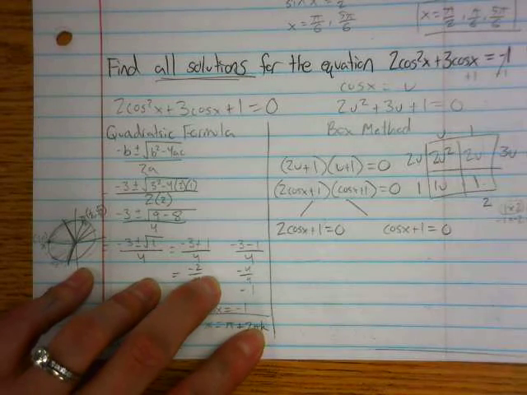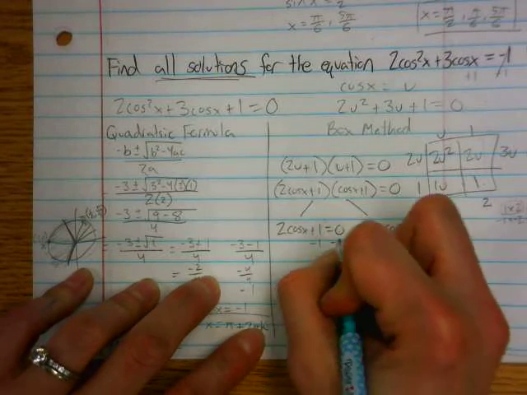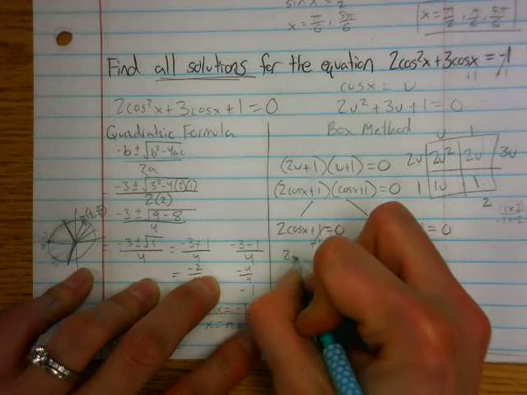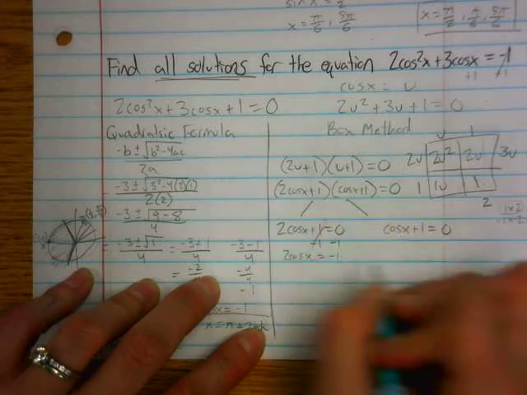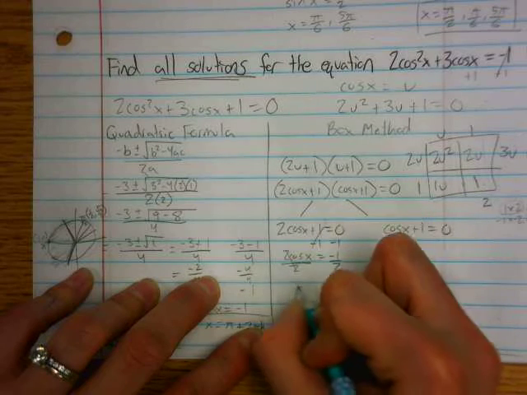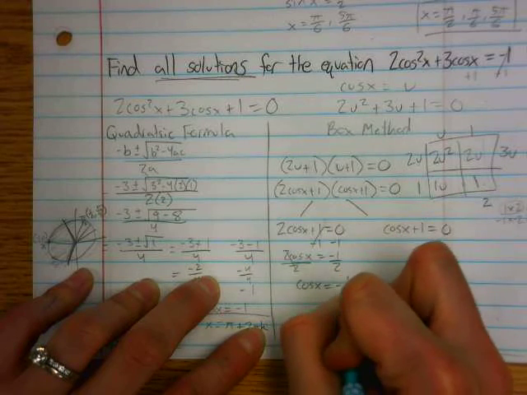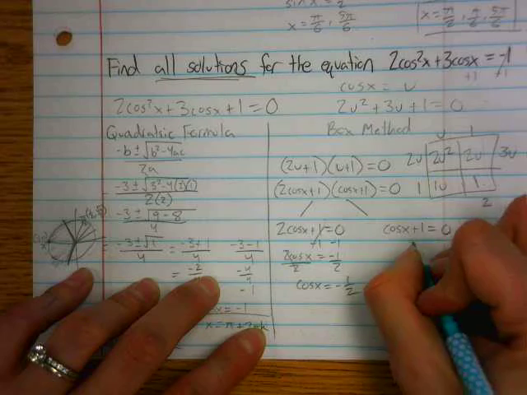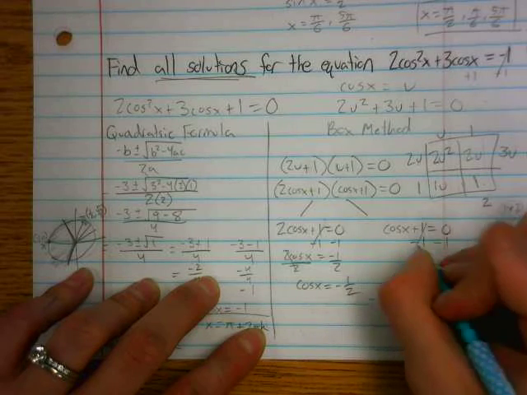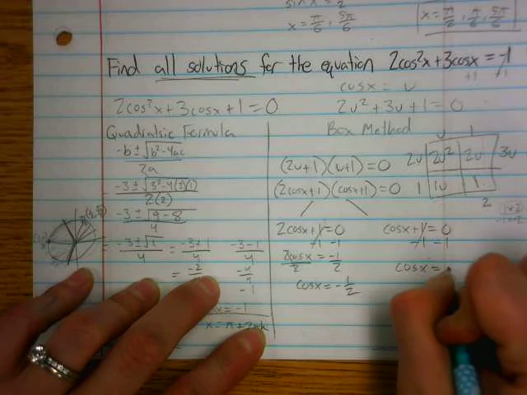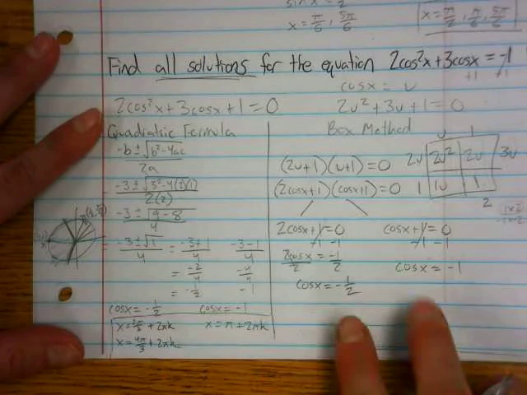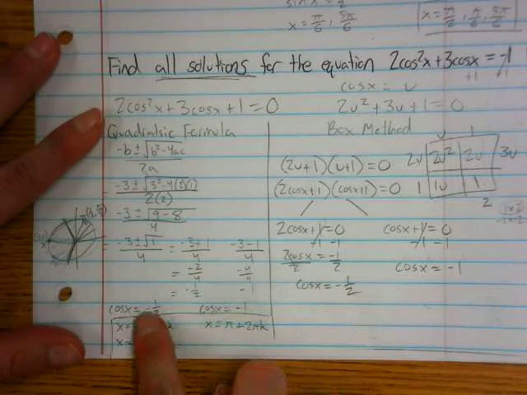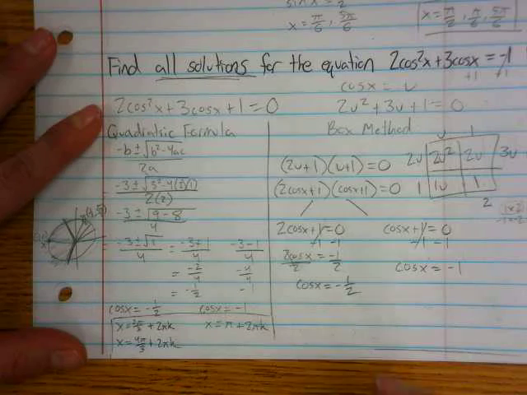And solve like normal. So subtract over my 1 on this side. 2 cosine x equals -1. Divide by 2. I end up with cosine x equals -1/2 for that equation. And on this side, just subtracting 1, cosine x equals -1. And I end up with, perfect, the same values I had using the quadratic formula.